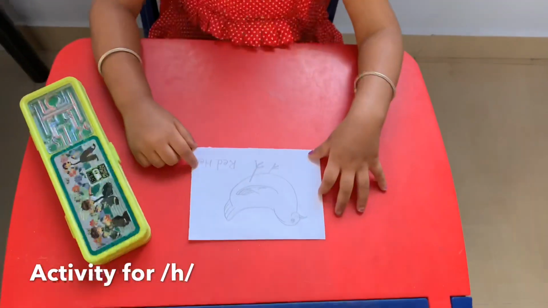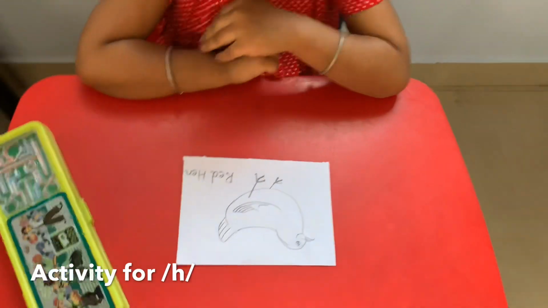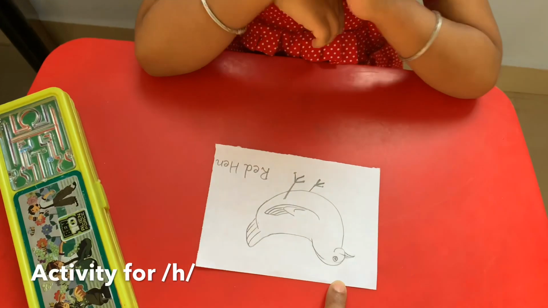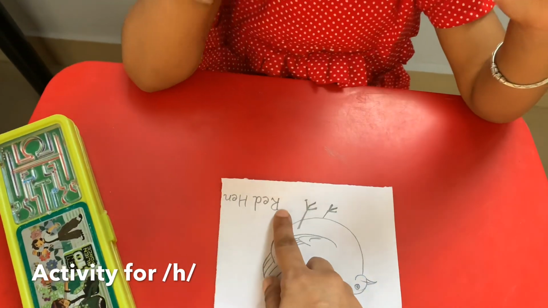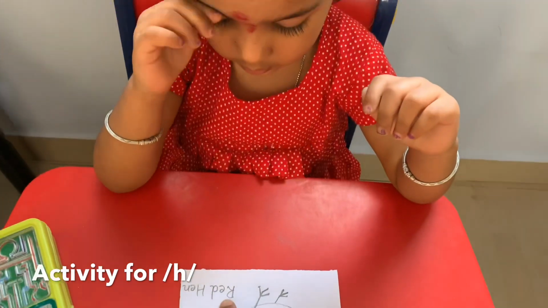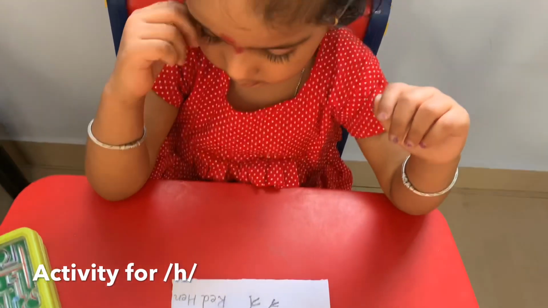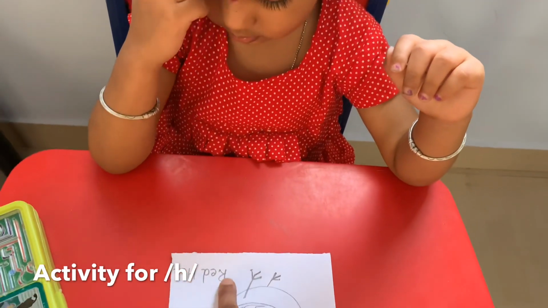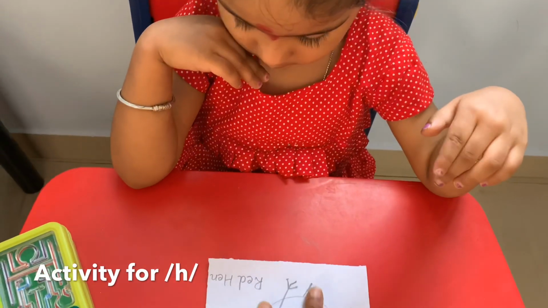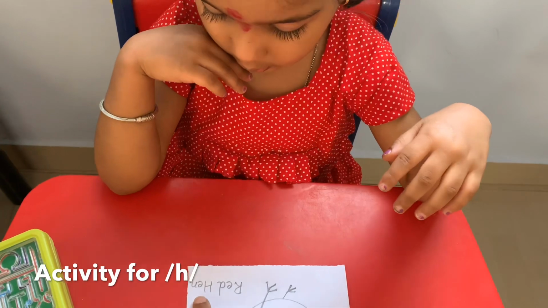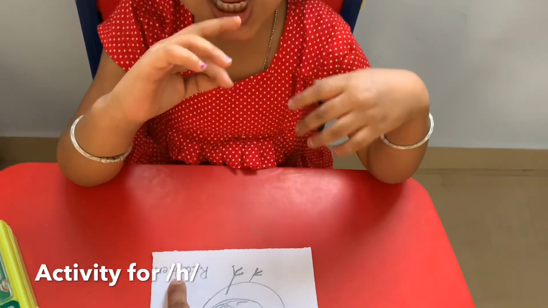Okay, Prashi, what is this? Duck. Okay, आपको ये duck लग रहा है. मम्मा की ड्राइंग इतनी खराब हो गई है. चल कोई नहीं. अब आप खुद पढ़ के बताओगे कि ये क्या है. Okay, can you read it? What is it written? Red. Good. Red. Yes. What is it? Hen.